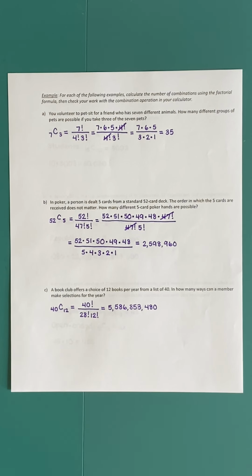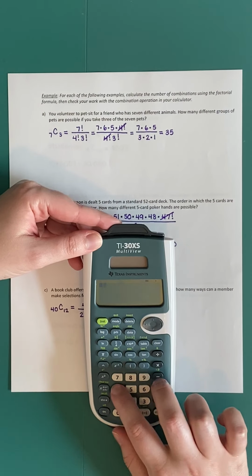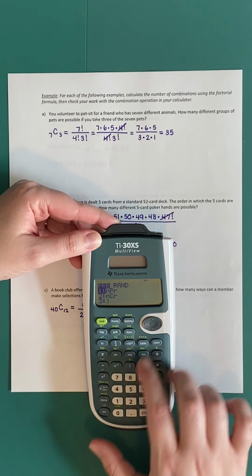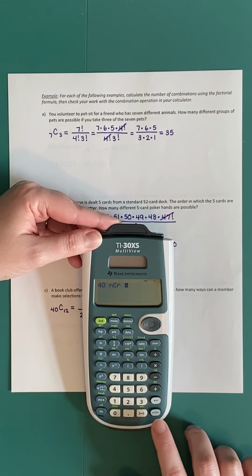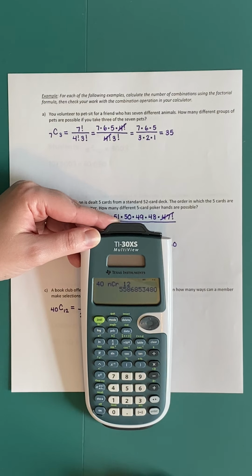So N is going to be 40. That's the number we have to choose from. And then R is going to be 12 because we're choosing 12 out of the 40. Let's see how many that's going to be. N is 40. Go to the probability menu. This is a combination because there's no order involved. And then we're choosing 12 out of the 40.